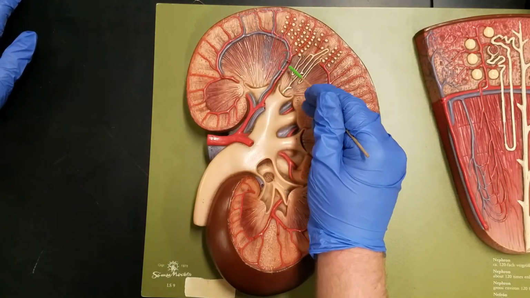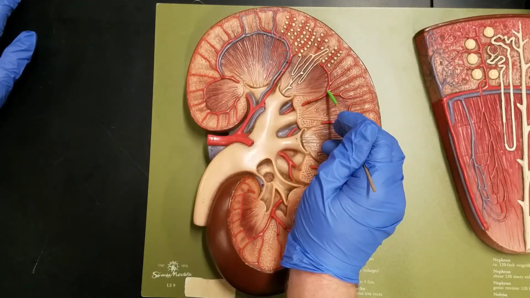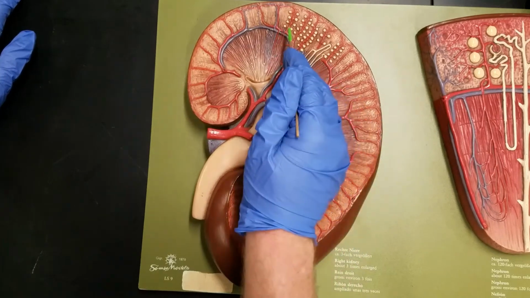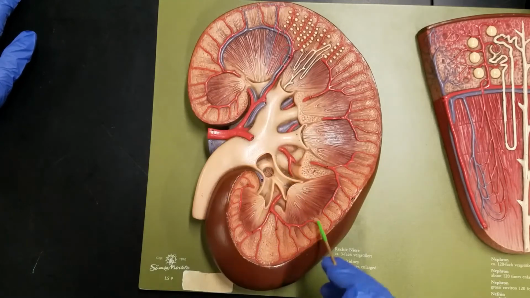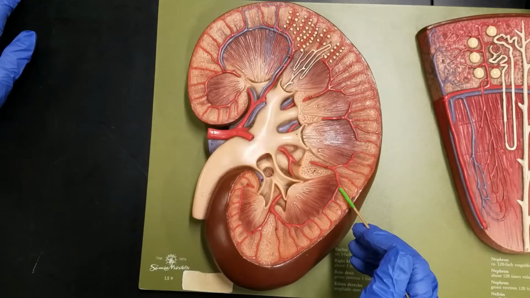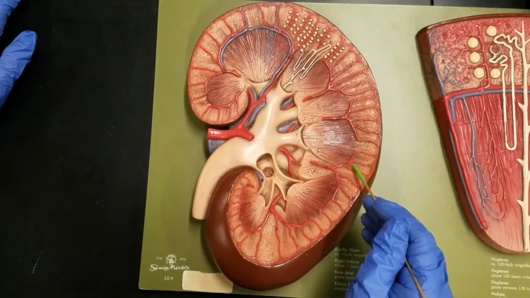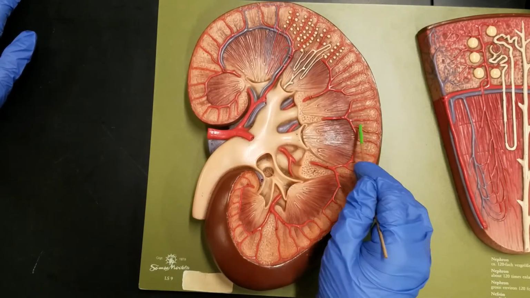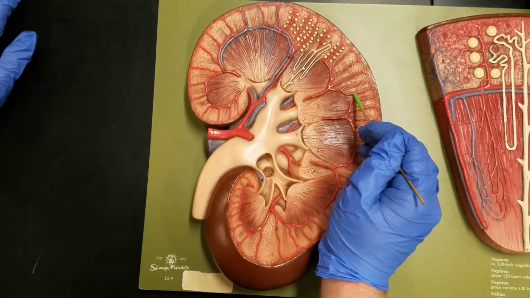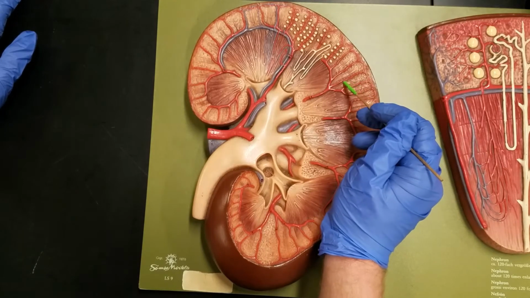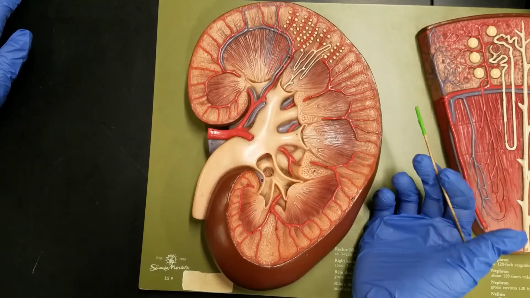The interlobar arteries, as they reach the base of each pyramid, they're going to split and give off these arching arteries. They kind of arc over the base of each pyramid. These are called the arcuate arteries because they're arcing. Now, the arcuate arteries are going to give off several branches that extend deep out into the renal cortex. Now, these branches are known as the cortical radiate arteries or interlobular arteries.